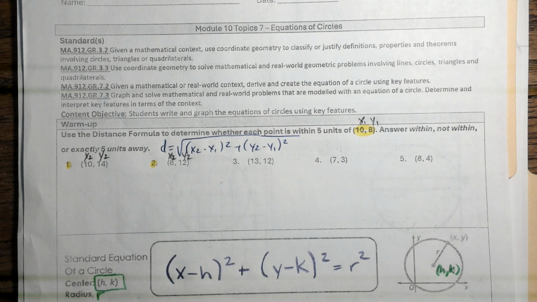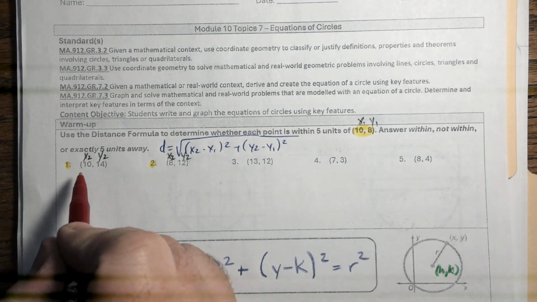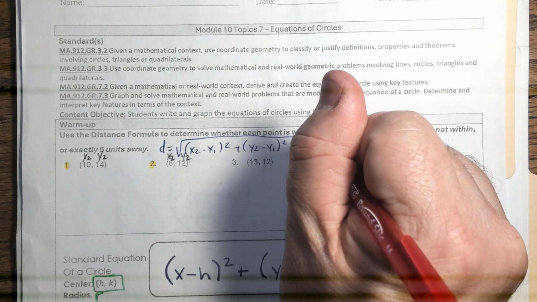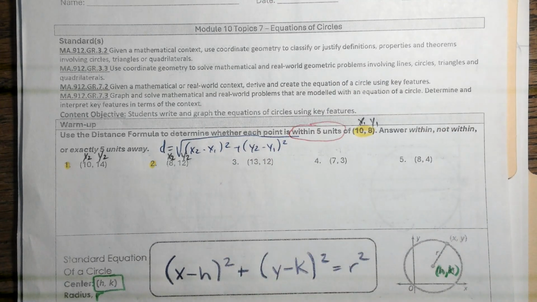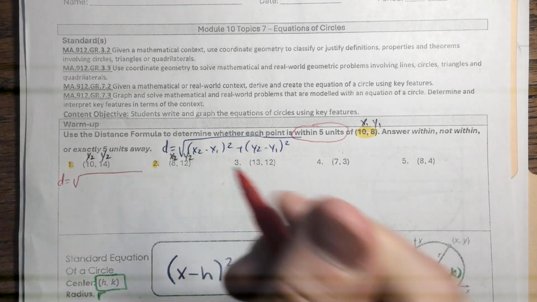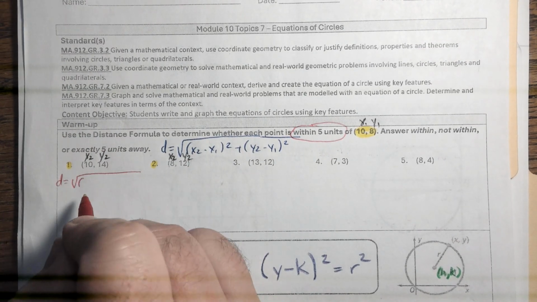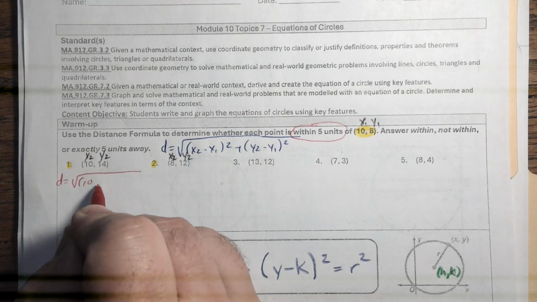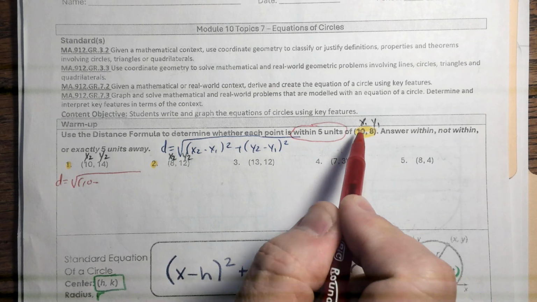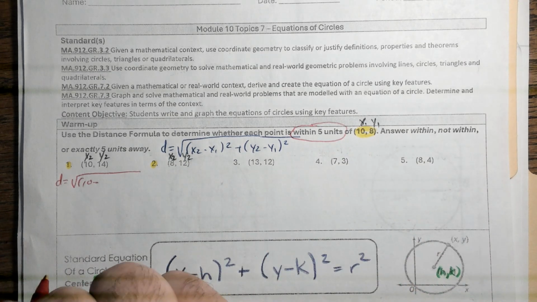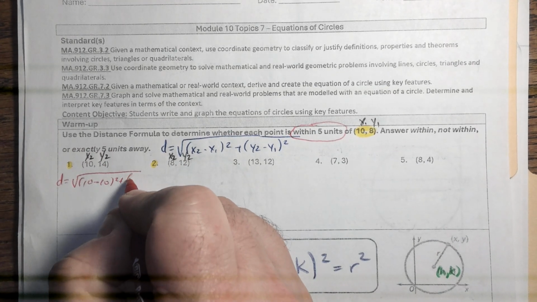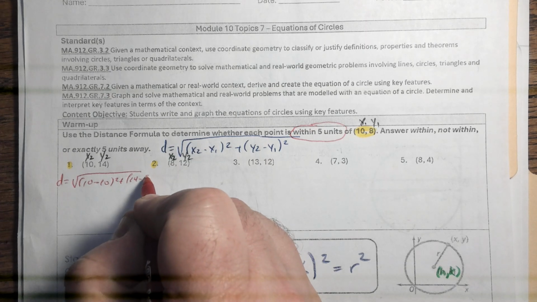Okay, number 1, they give us point (10, 14). Again, they want to know if it's within 5 units. So in our distance formula, I'm only going to put the points in. My x sub 2 is 10 minus my x sub 1, which is 10, plus y sub 2, which is 14, minus y sub 1, which is 8.